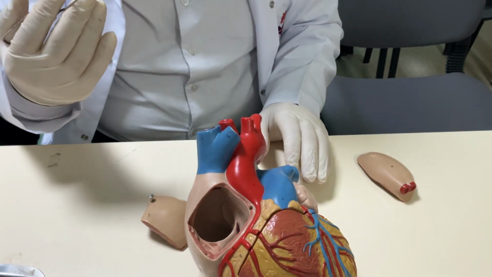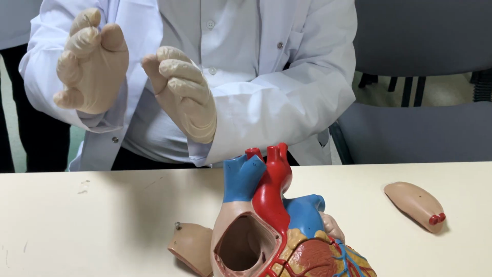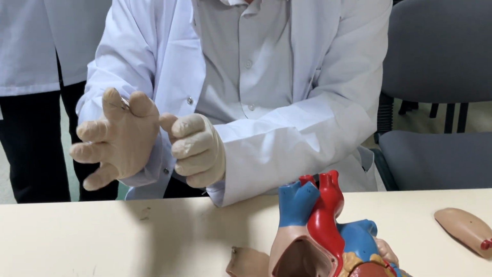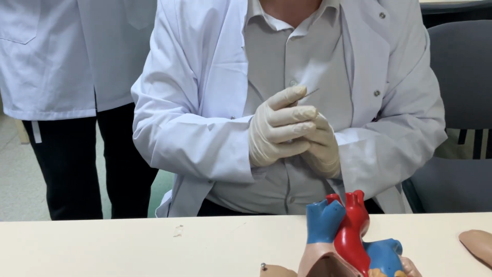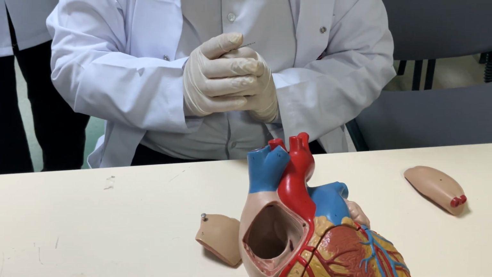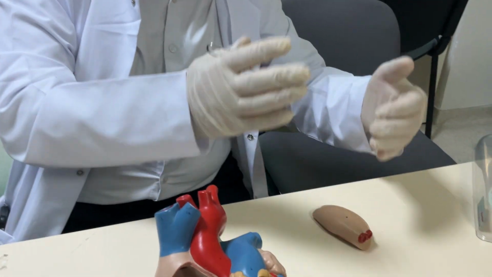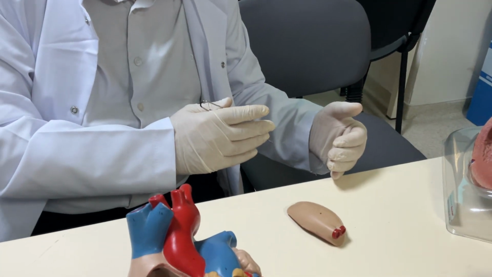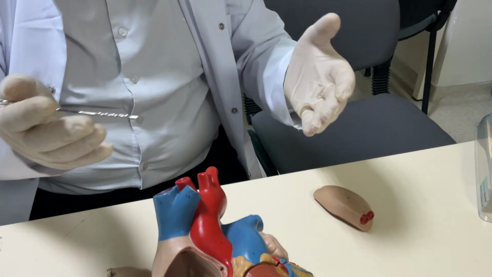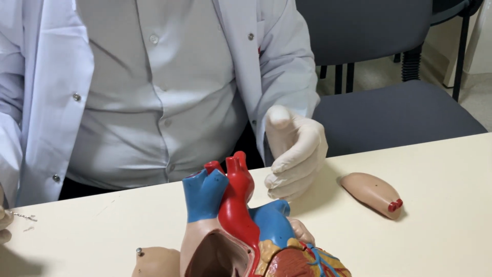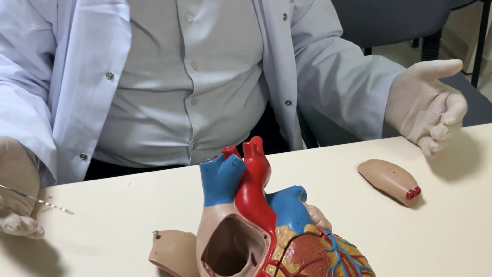before the birth, the blood pressure is higher on the right side of the heart. Blood pressure is lower on the left side of the heart. Okay? Because before the birth, the lungs do not work.